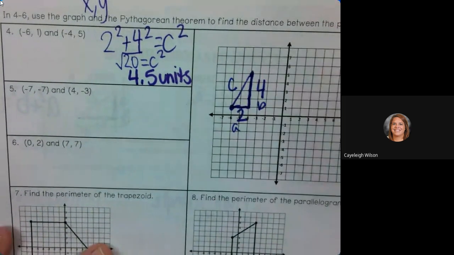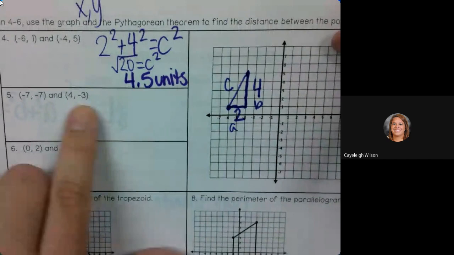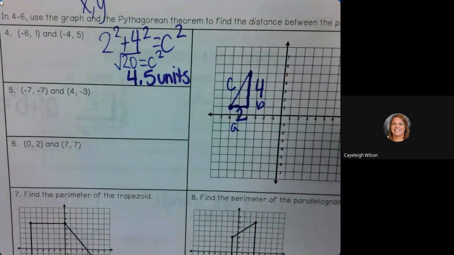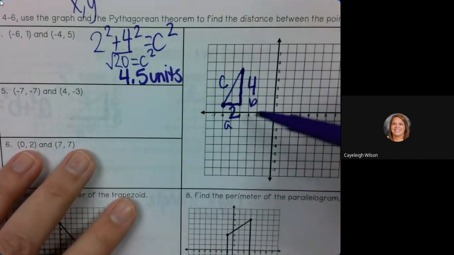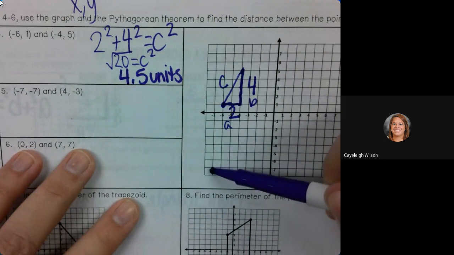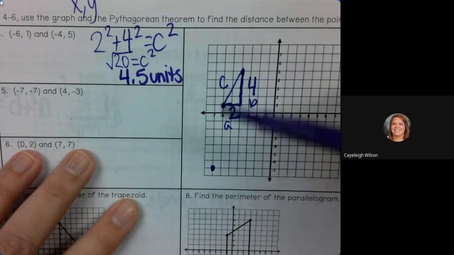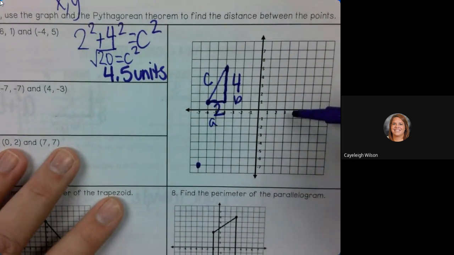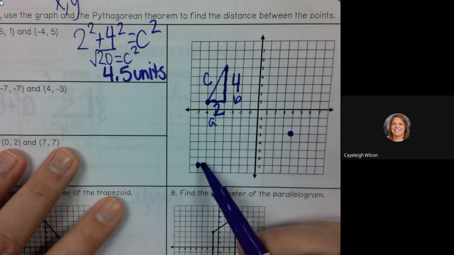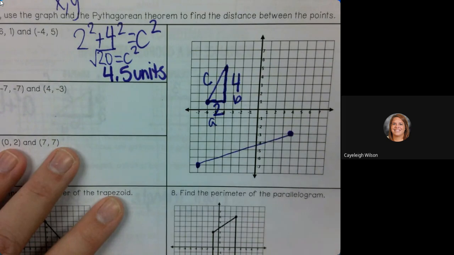All right, I'll do number 5, and I'm going to let you all do number 6. So -7, -7. So -7, -7. So right there. And +4, -3. Ooh, this one's a longer distance here. All right, and then I'm going to connect them.